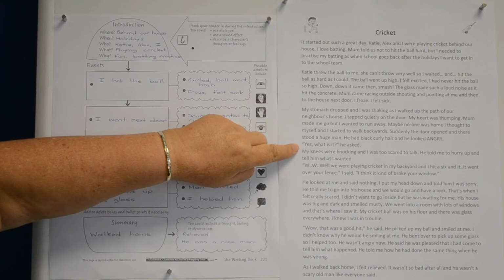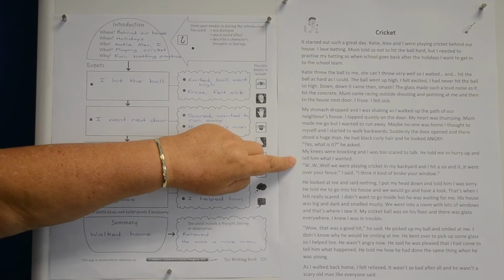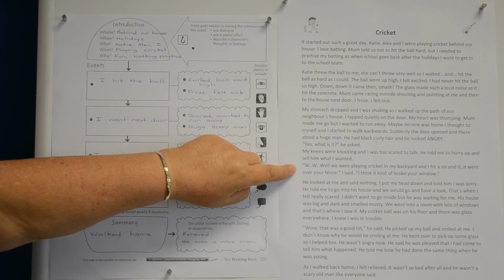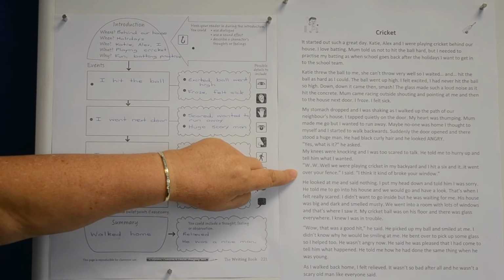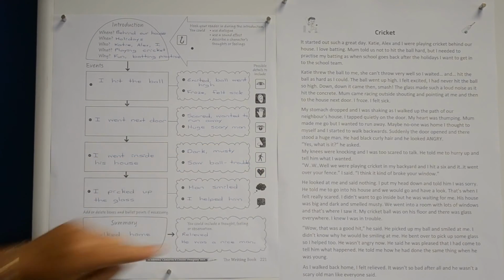"Yes, what is it?" he asked. My knees were knocking and I was too scared to talk. He told me to hurry up and tell him what I wanted. "Well, we were playing cricket in my backyard and I hit a six and it went over your fence," I said. "I think it kind of broke your window."